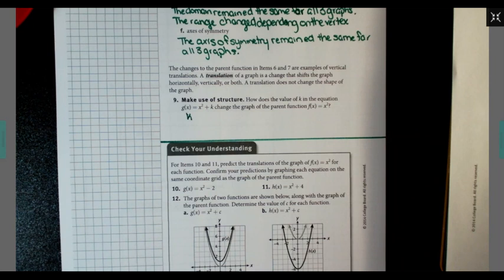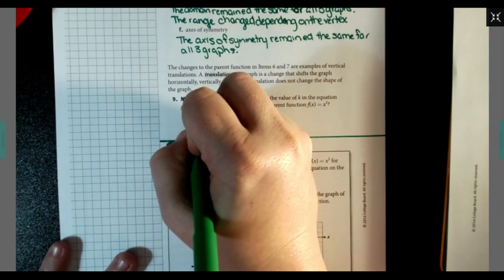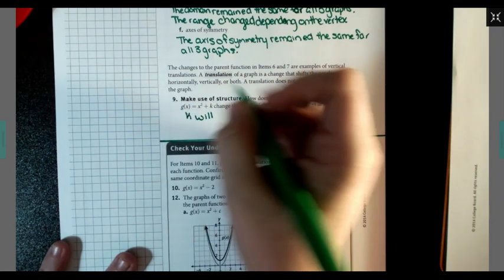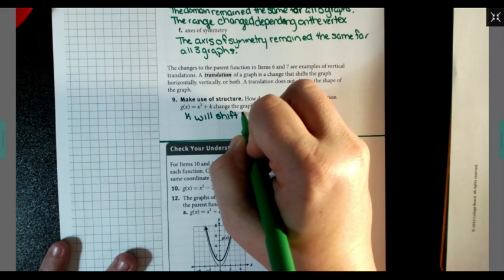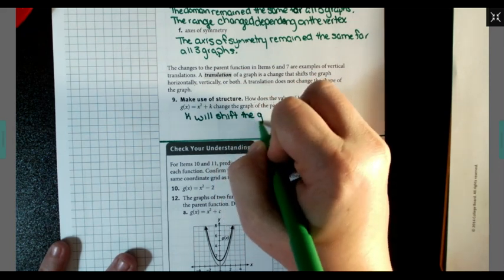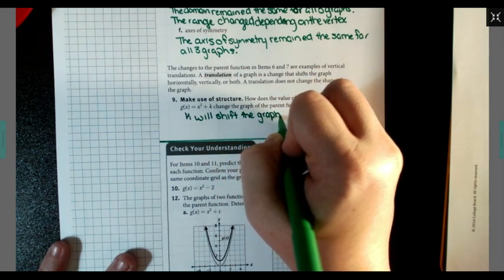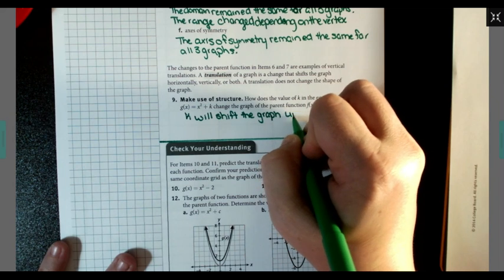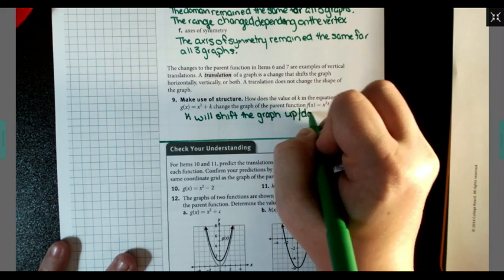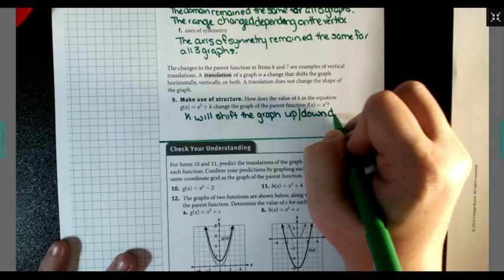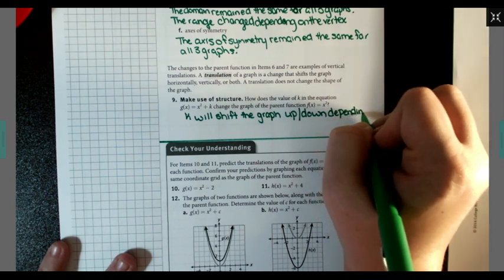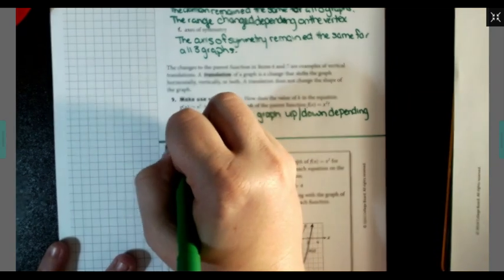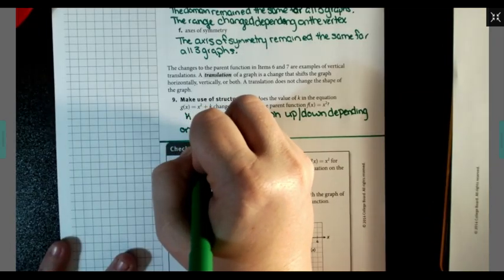K will shift the graph up or down depending on its value.